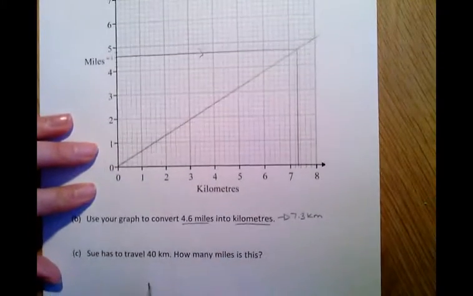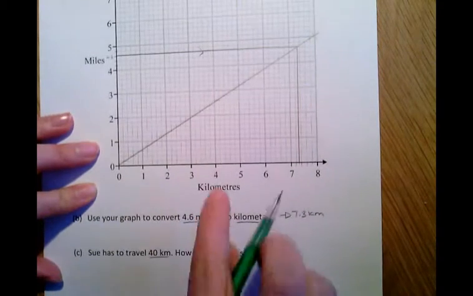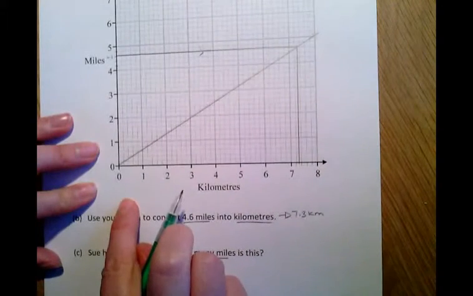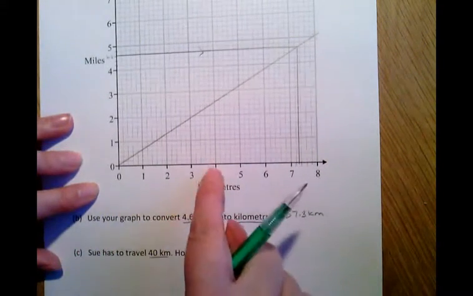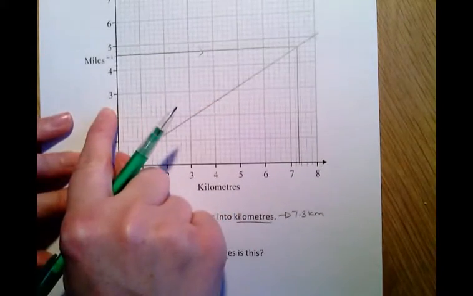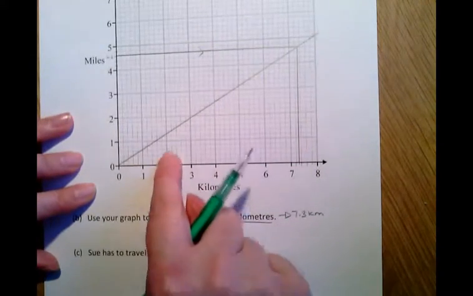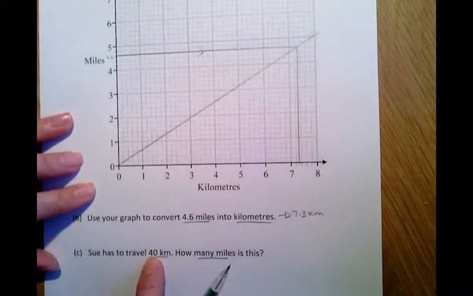Then part C says Sue has to travel 40 kilometres. How many miles is this? So 40 kilometres isn't on the grid anywhere. So there's loads of different ways that you could do this. You could use 4 kilometres, go up and over, and then times your answer by 10, because 4 times 10 gets you 40. Or you could go up at 2 and over, and then times it by 20, because 2 times 20 gets you 40.